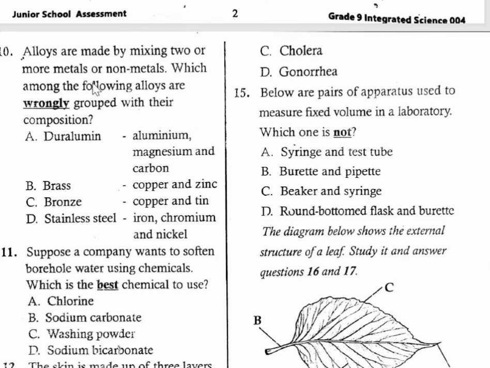Alloys are made by mixing two or more metals or nonmetals. Which among the following alloys are wrongly grouped with their composition? So which of these options is wrongly grouped? Let us see. For brass, it is copper plus zinc, and therefore that is correctly grouped.